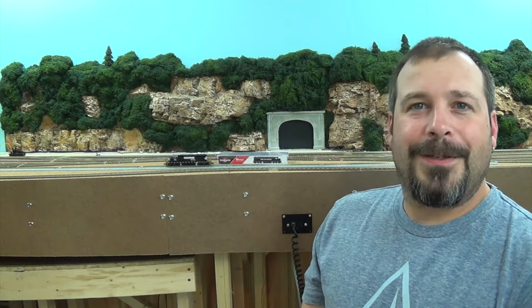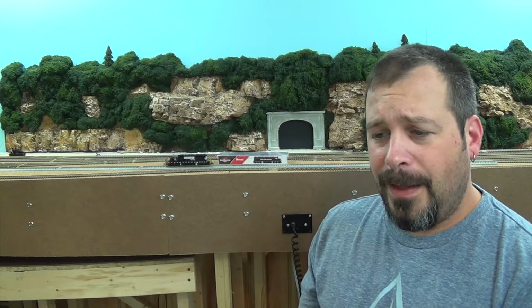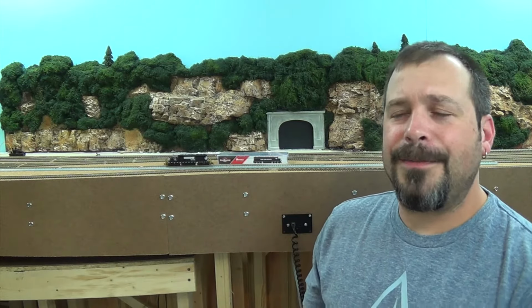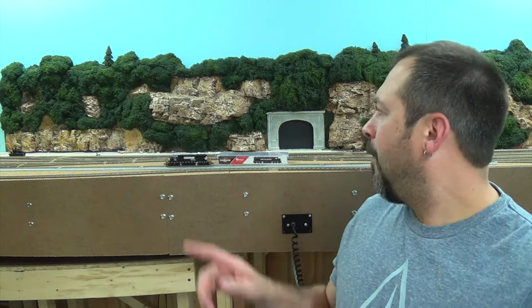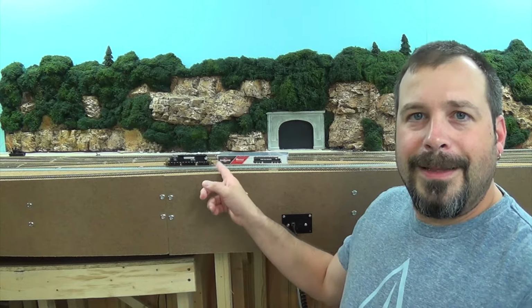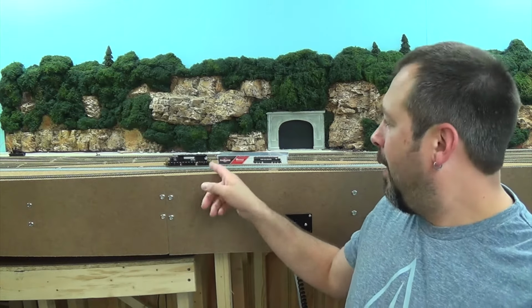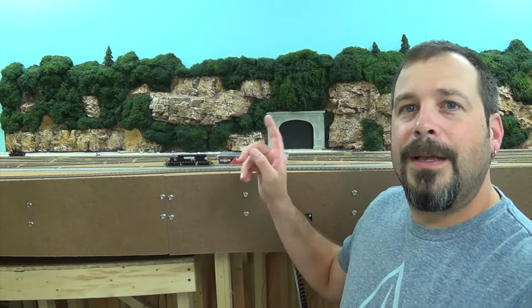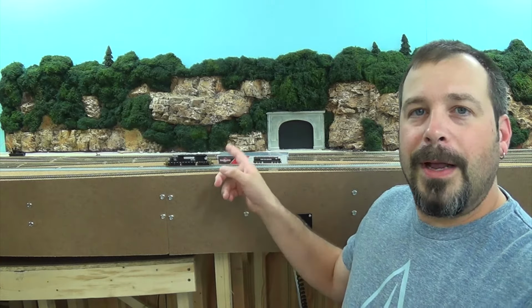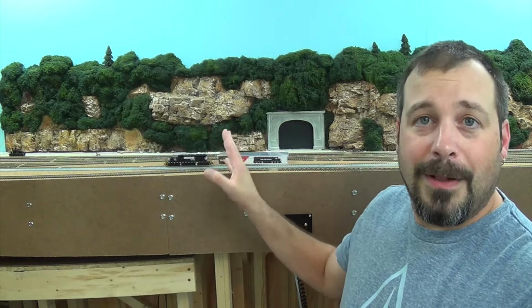So I do have something coming up to announce as far as N-scale. I'm going to keep that a little secret yet. But what you see here, this is not my locomotive. My good buddy Stephen Atwell at Midwest Model Railroad, this is out of his personal collection.